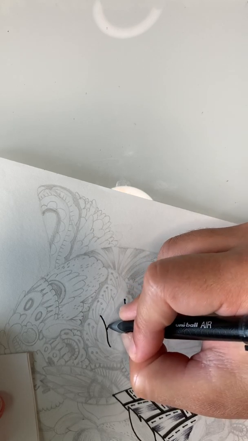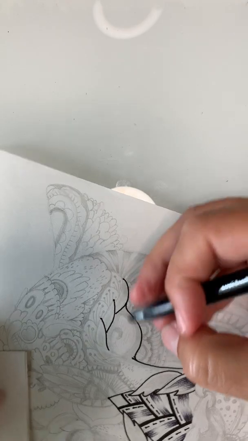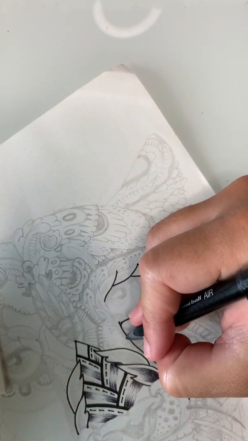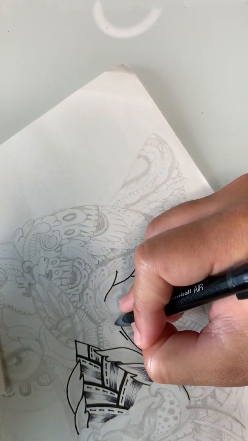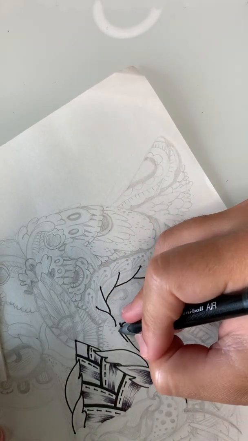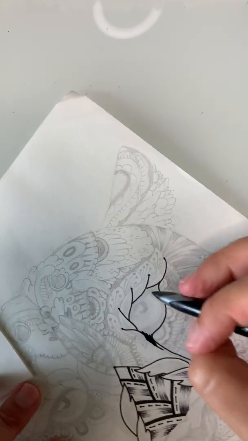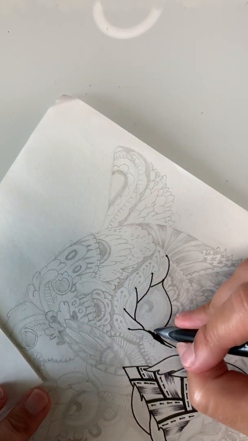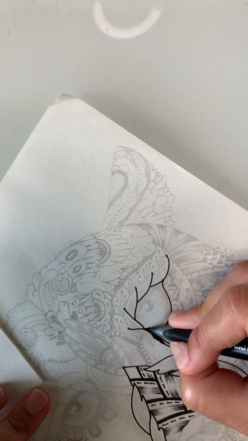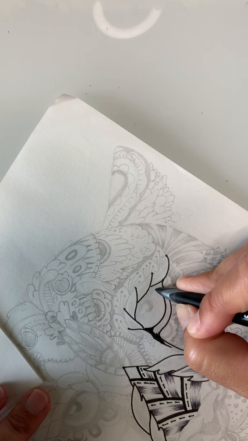This one's overlapped, so I'm going to do these ones first. And then, okay, don't forget about these. And solid dark. Okay, so I'm going to try not to rub my hand over that. I'm the king of doing that. Nice fluid stroke.